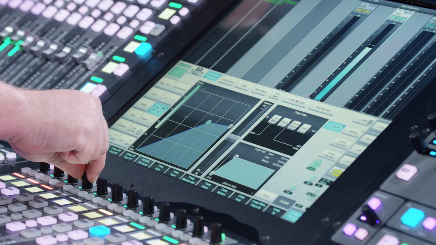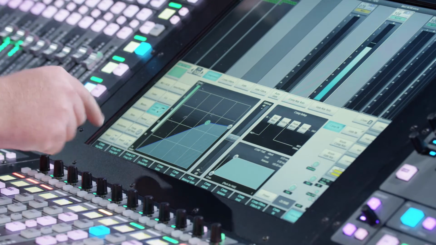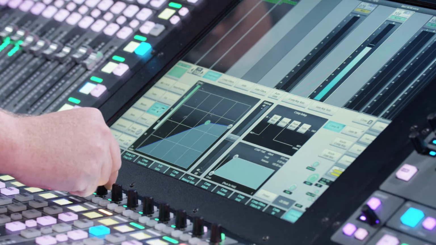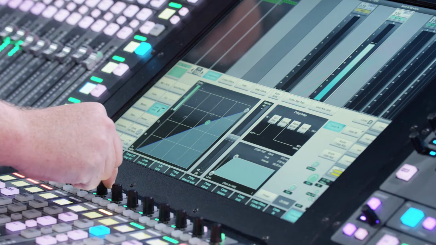So now we're at 10 to 1. For every 10 dB that crosses the threshold, now I'm only letting 1 hit the output of the compressor. Another way to see it: the more you crank your threshold down, the more the output goes down. So your threshold and your ratio really act hand in hand. You can achieve the same amount of reduction with 2 different ratios and 2 different thresholds. So what's the application?